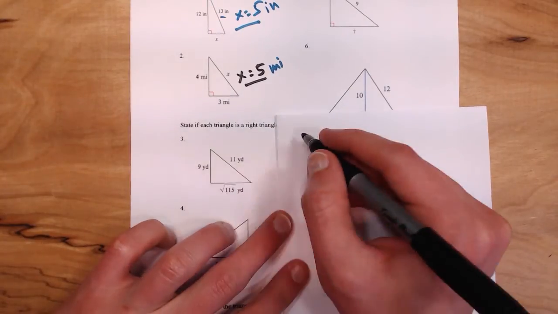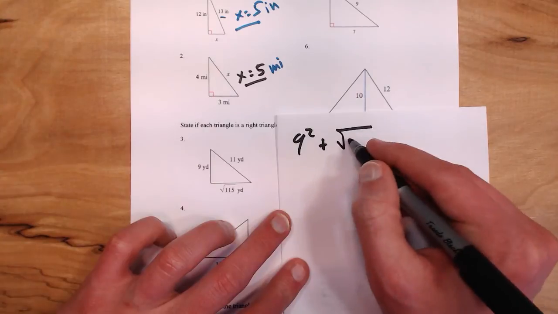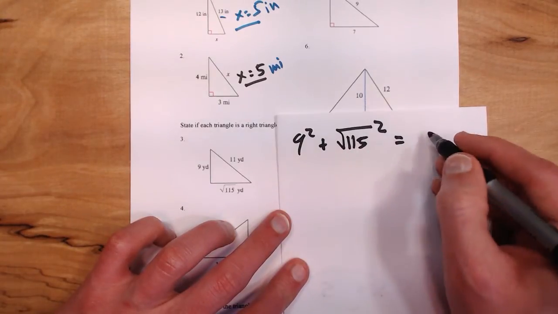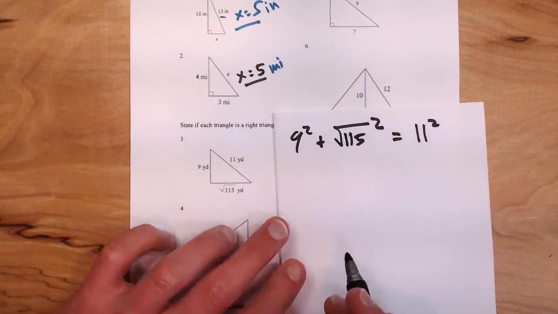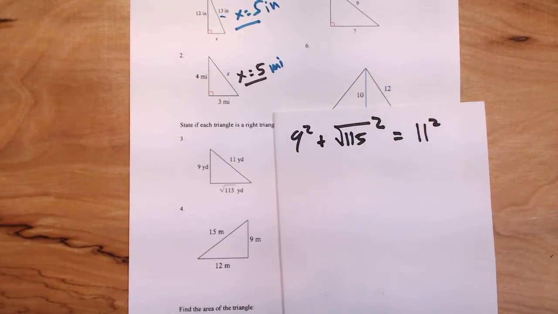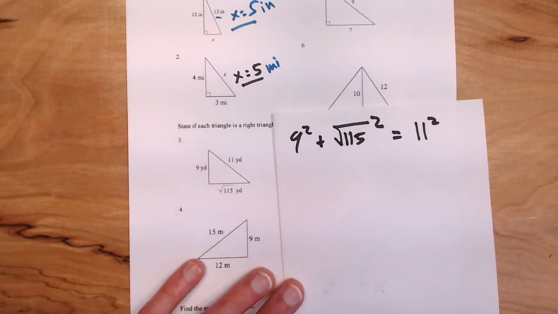So I will do a squared, so I'll say 9 squared. And now here we have to be careful. We have the square root of 115 squared equals 11 squared. So I've just plugged into the Pythagorean theorem. I knew that this had to be c because it's the longest side. And now let's see if this is actually true. Let's see if they're equal.